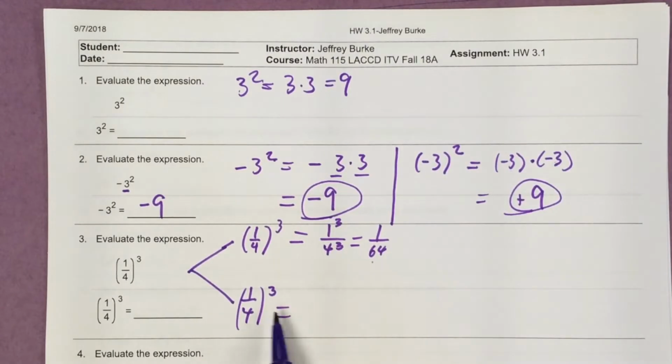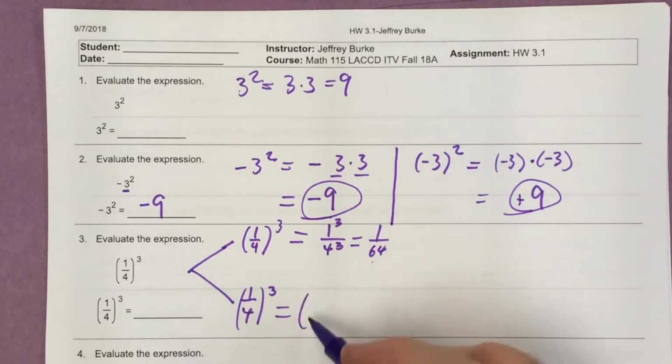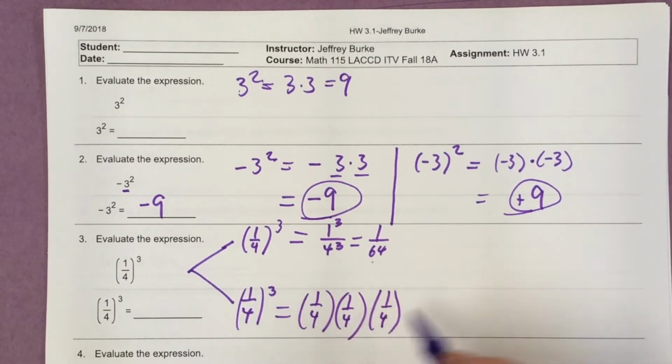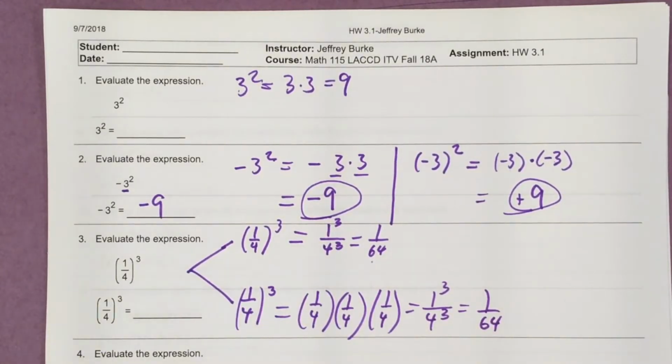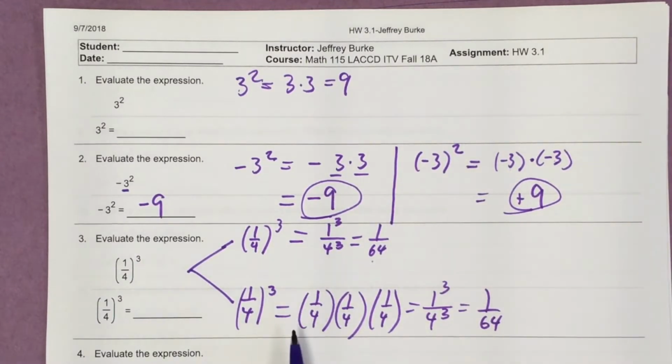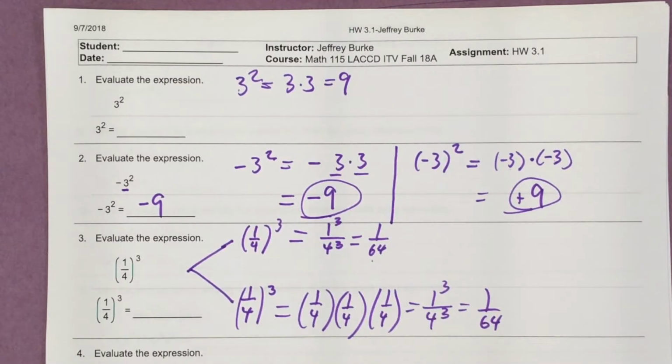The long way of doing this, and the reason why we get 1/64, is if we have 1/4, what's inside the parentheses, raised to the third, it's 1/4 times 1/4 times 1/4, giving us 1 to the third over 4 to the third, or again 1/64. So here's applying the rule directly. Here is why the rule works that way. So again, I am including not just the application of the rule, but also an explanation of why the rule works the way it does for a better understanding. Especially important if you're trying to differentiate between what rule or rules to apply.